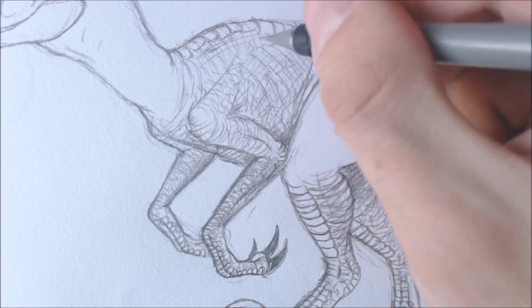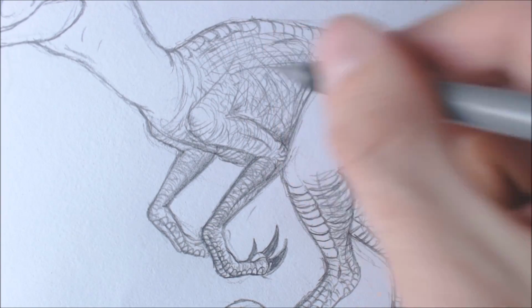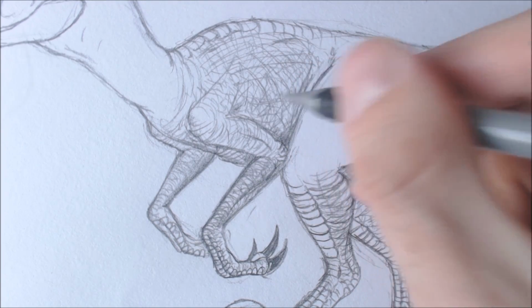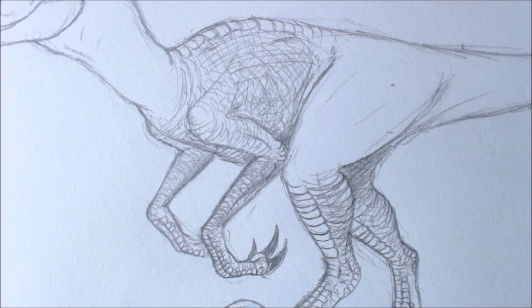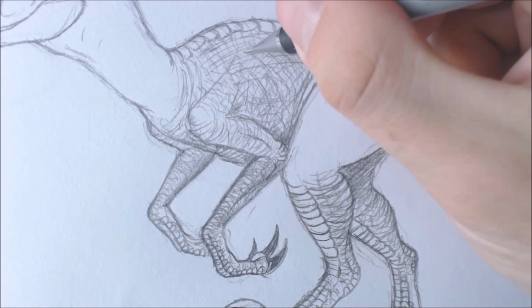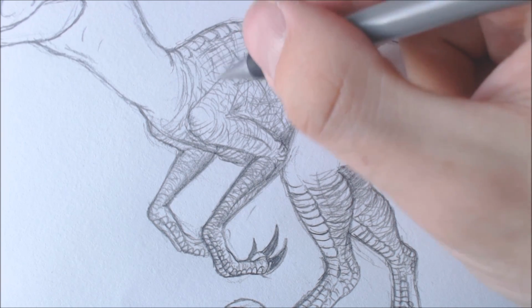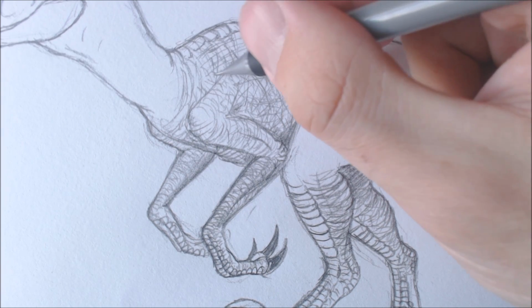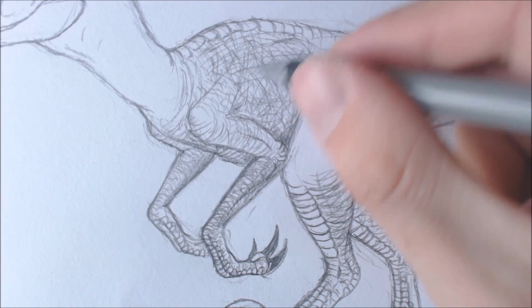Maybe put some lines around there to curve along with the spine. Maybe put some more lines around there. So, I mean, sometimes it gets a little bit mishmashy, but that's basically how the skin goes, and then you just kind of blend it together a bit.